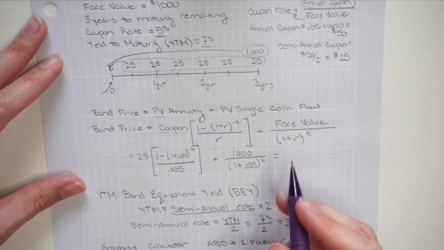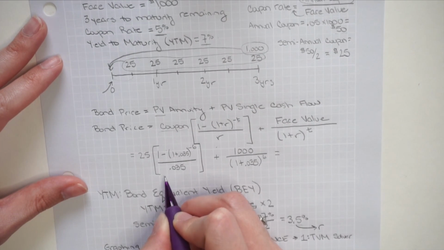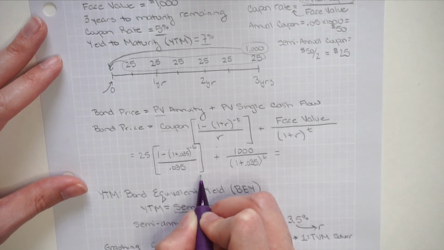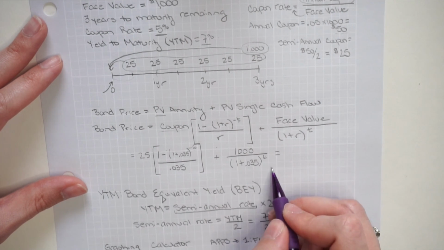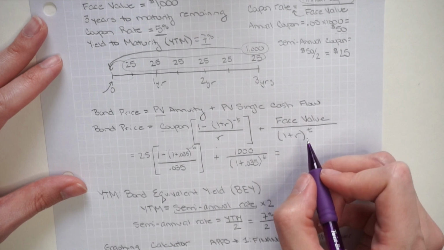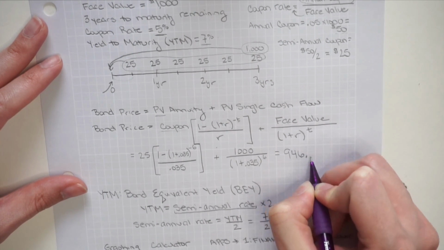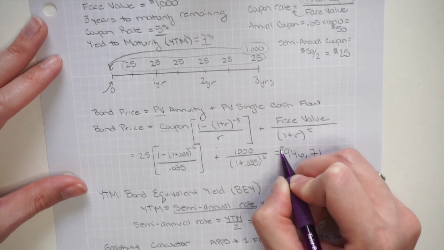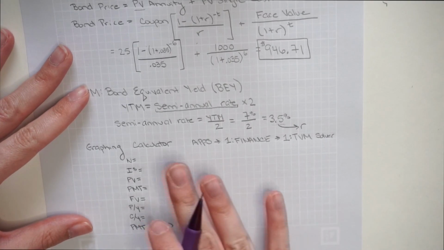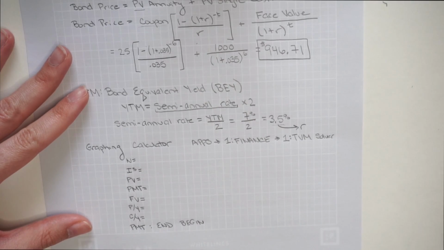Now when I add both of these together, for the first one, you're going to end up with around $133.21. The second term, $813.50. So in total, I end up with $946.71.